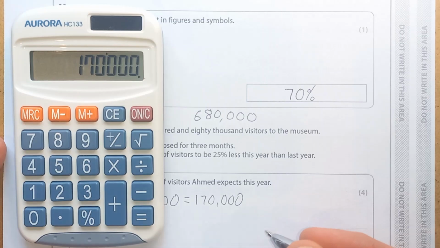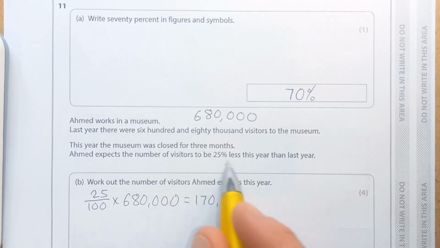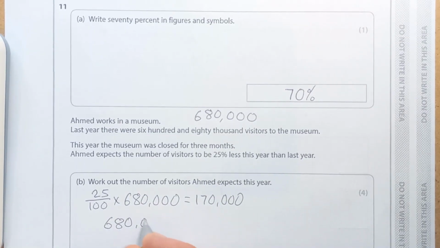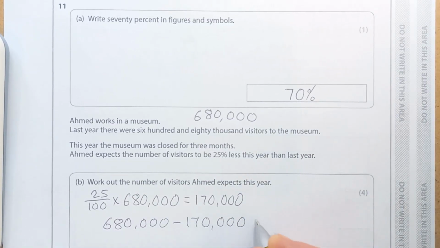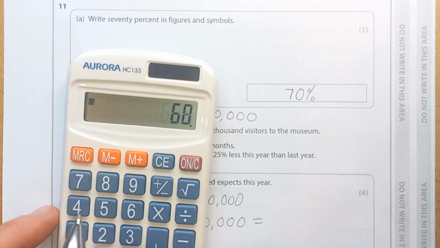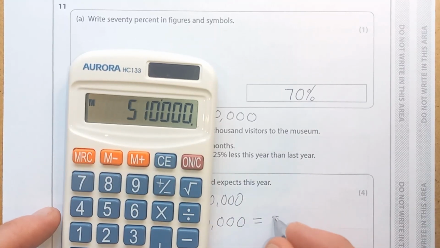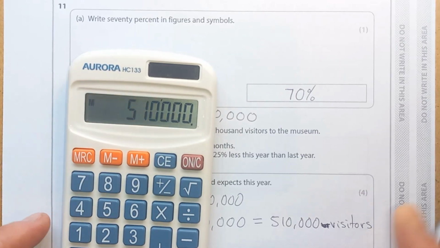170,000 visitors. Right, we now need to take that away from the original, because it's 25% less. So we can do 680,000 minus 170,000. So I'll put that in my memory. 680,000 minus, and we get 510,000. Oh, can't spell. Visitors.